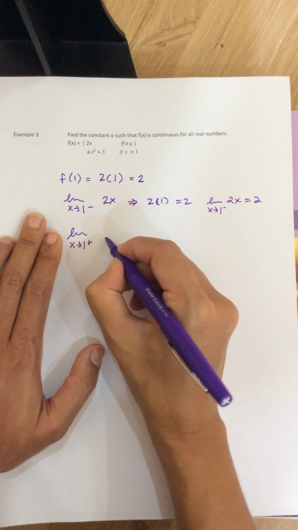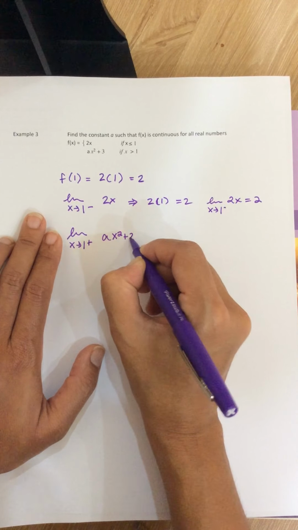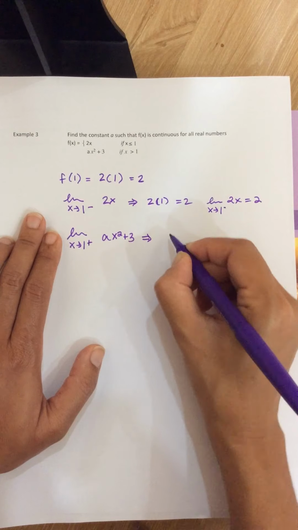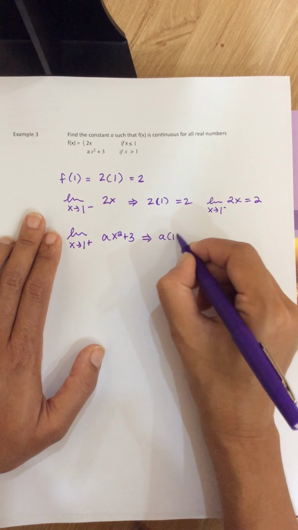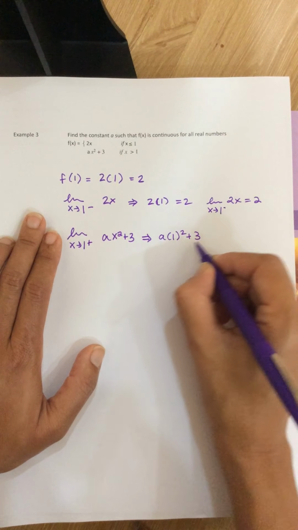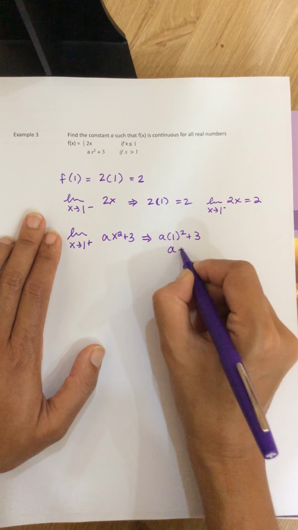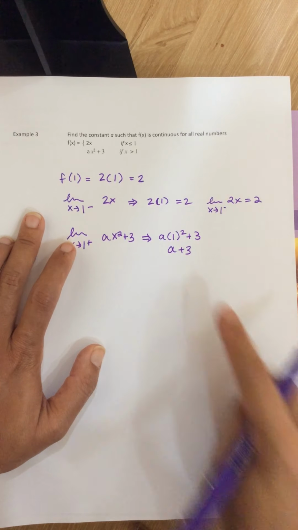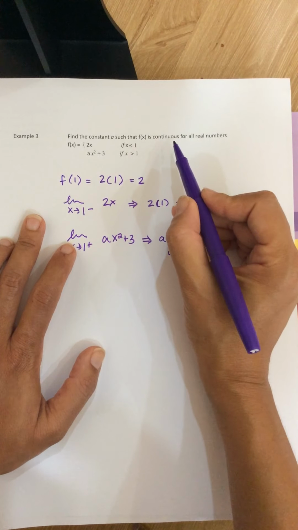Now let's do it from the right. From the right, it's going to be ax squared plus 3. Doing my work on the side, that's going to be a times 1 squared plus 3, which comes out to be just a plus 3. Okay, so we need to figure out what this a is. That was the question, right?